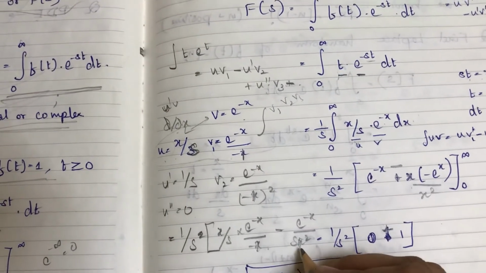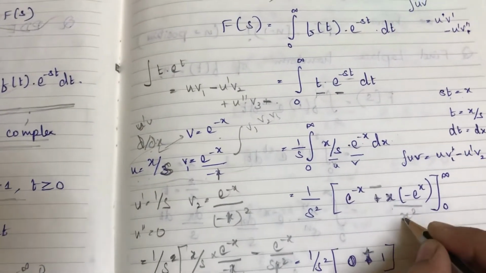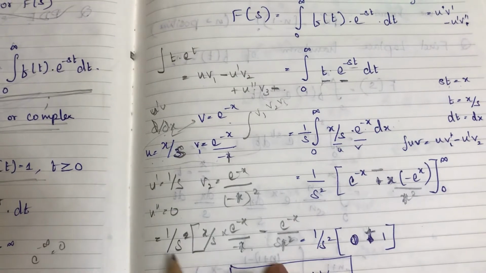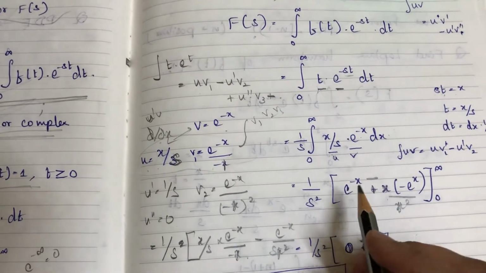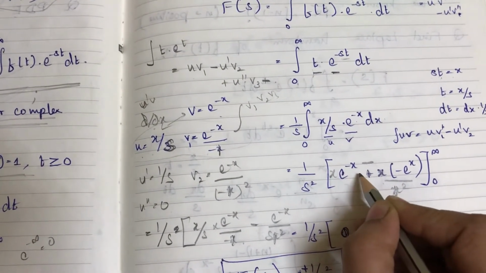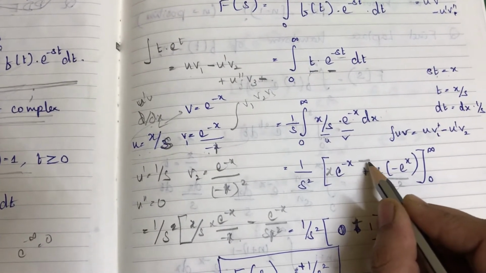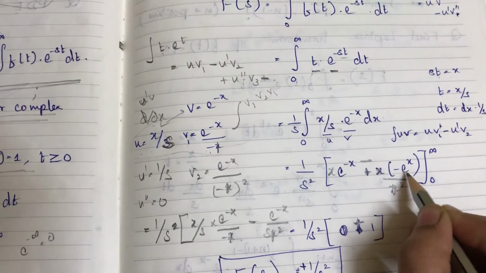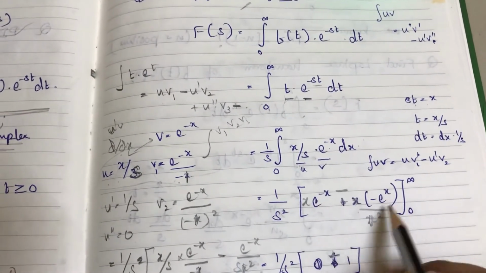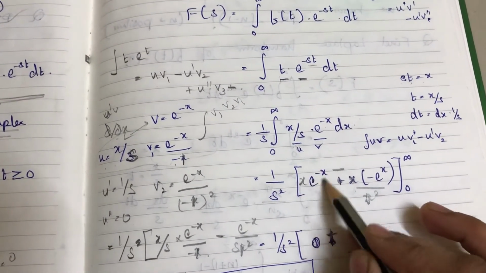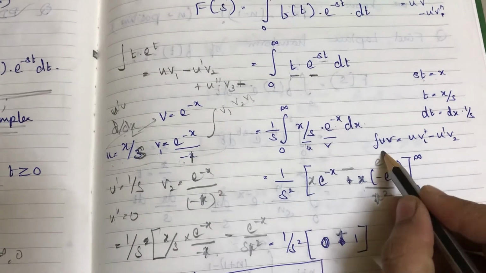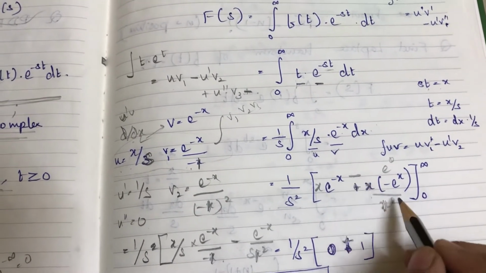So here I will get only 1 square. By taking s outside you can easily get x into e power minus x, minus of the term minus e power x. You can see here, if I put infinity, these terms will become 0. If I put 0, this term will become 0. E power 0 is what? 1. Yes.